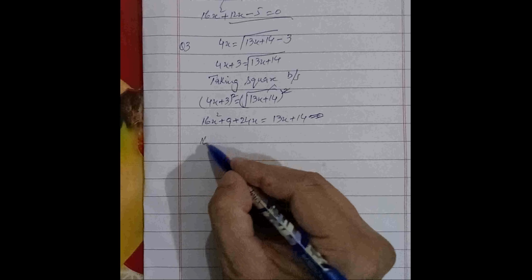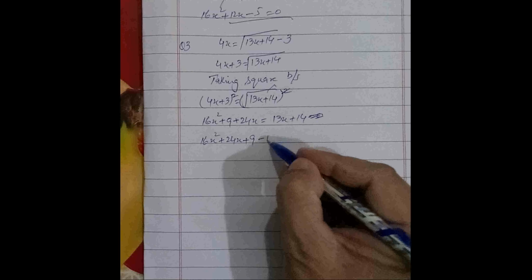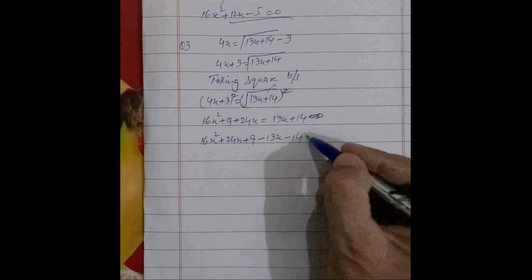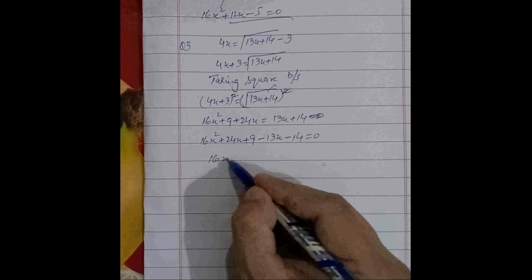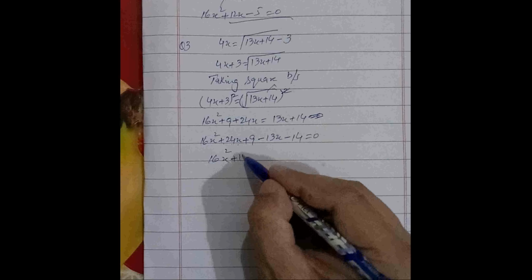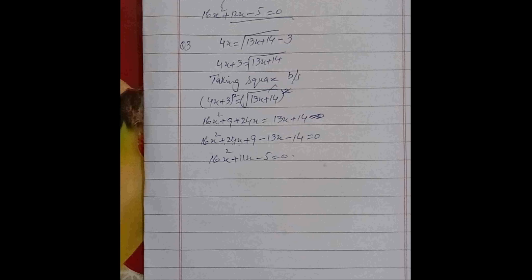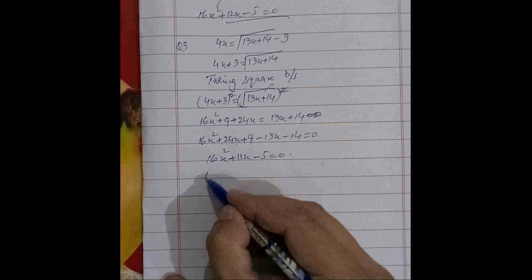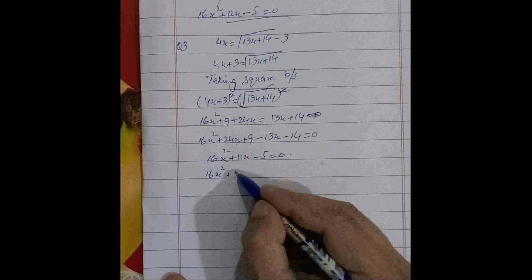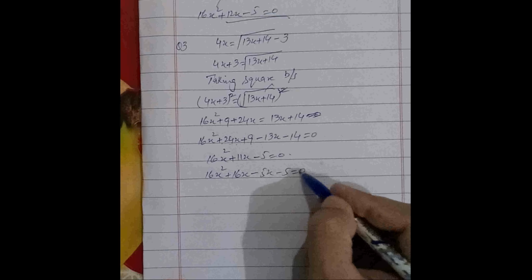In the left side we get 16x square plus 24x plus 9 minus 13x minus 14 is equal to 0. We get, when simplify, 16x square plus 24x minus 13x, we get 11x minus 5 is equal to 0. This is the quadratic equation. And now we factorize the equation. We get 16x square plus 16x minus 5x minus 5 is equal to 0.